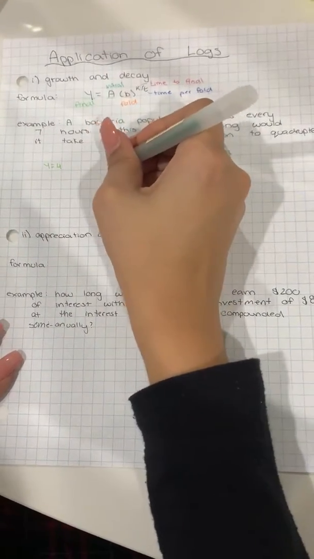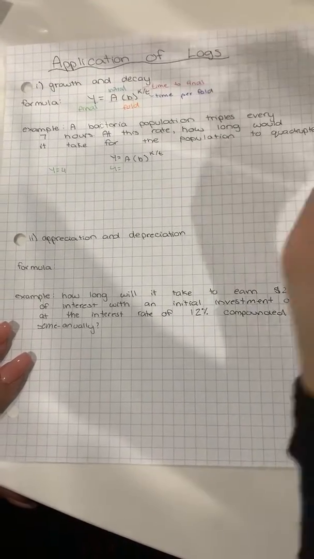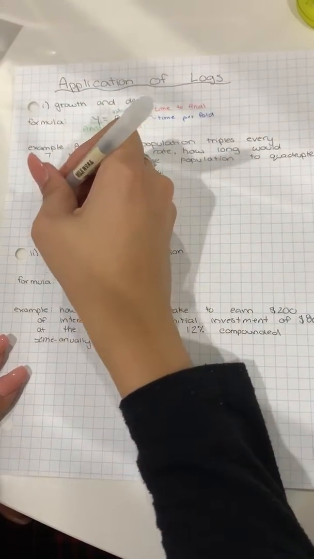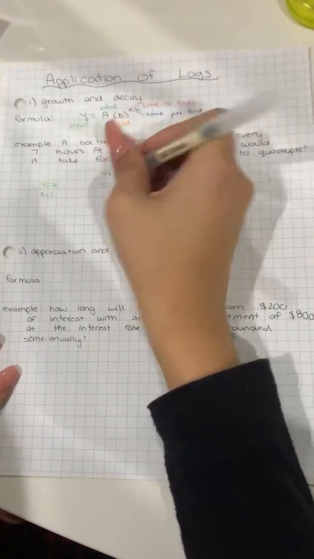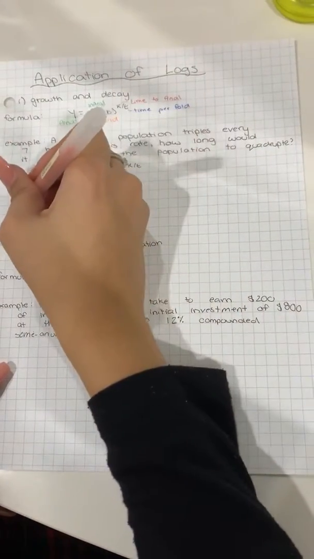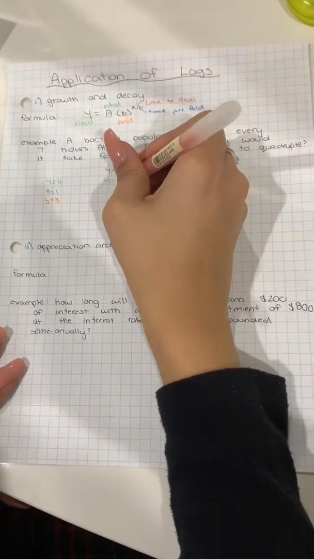Our initial amount a is going to be 1. Our fold is b, and b is going to equal 3 as it triples every 7 hours.